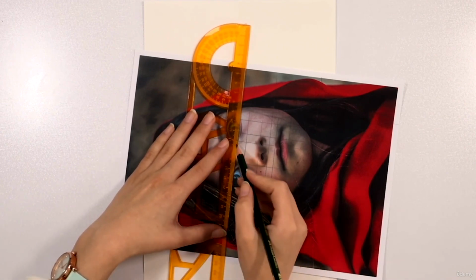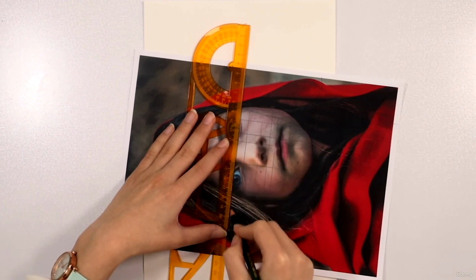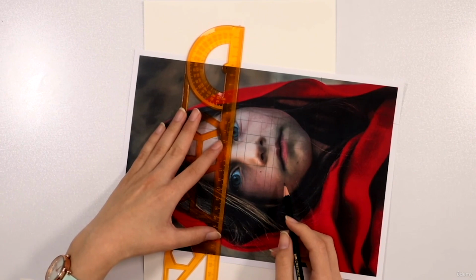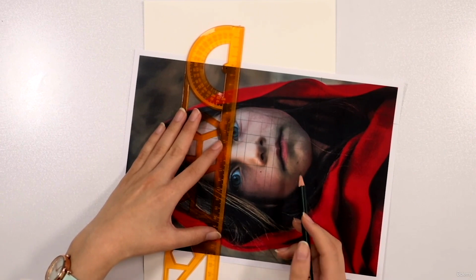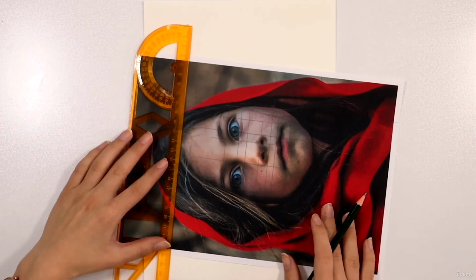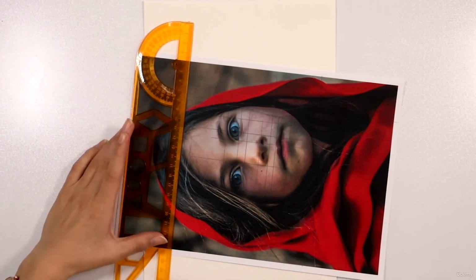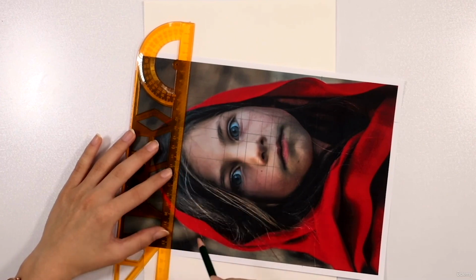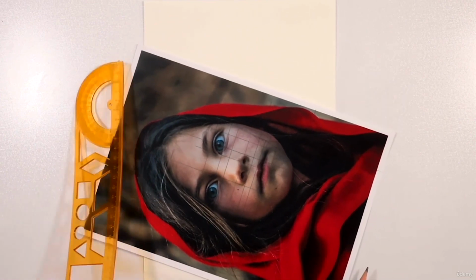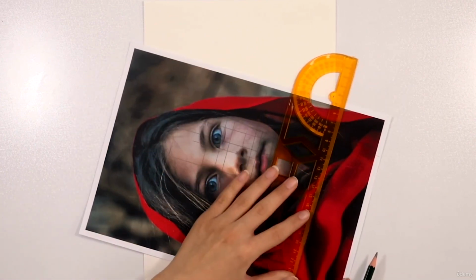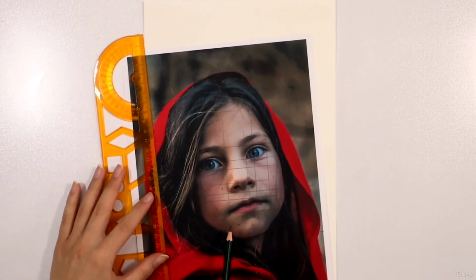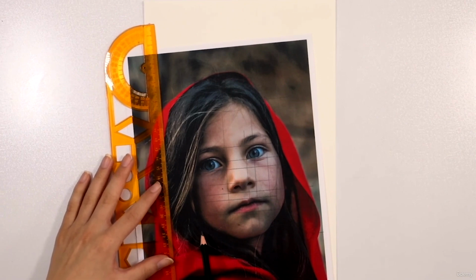Take your time to create your grid lines. Be patient. I'm placing a box of vertical and horizontal lines to create a shape around every facial feature or anything that I need help to guide me where to draw my lines in.